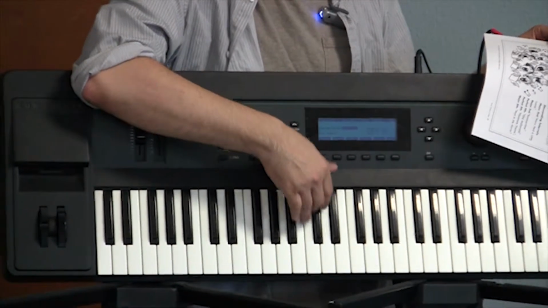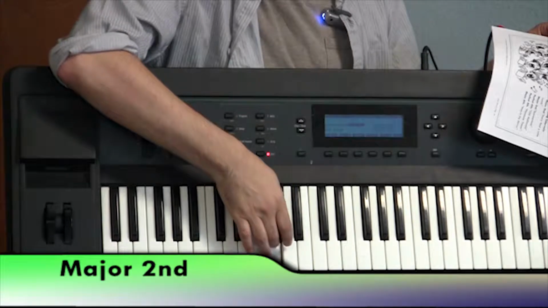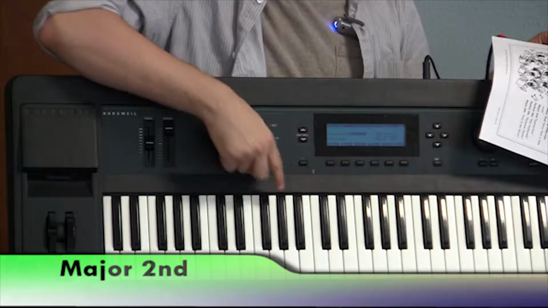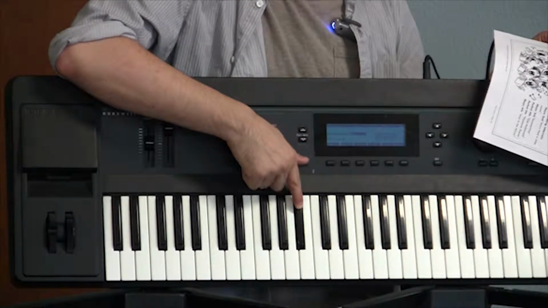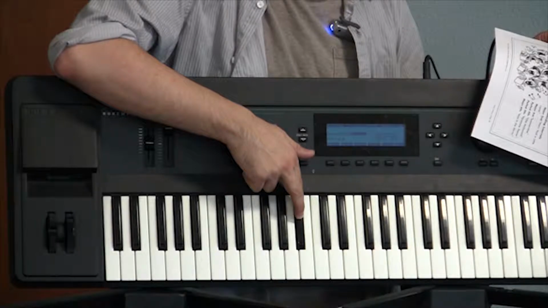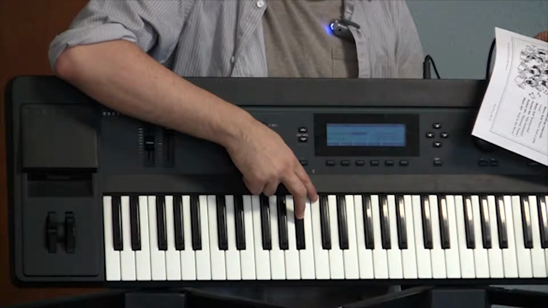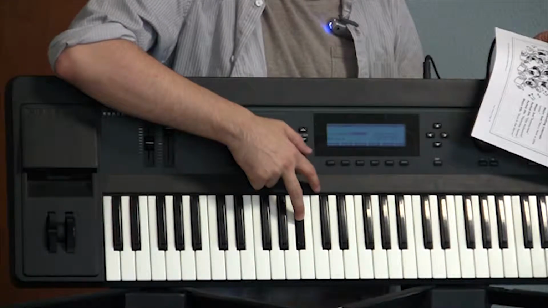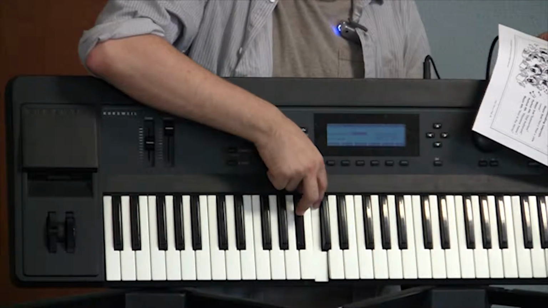Okay, the major second is from C to D, or it could be from G to A. Now, if the major second was starting on B flat, what would be the major second above B flat? B flat is the root. If B flat's the root, what's the major second above B flat? C is the right answer. A major second is a whole step or 2 half steps above the root. So B flat up to C.